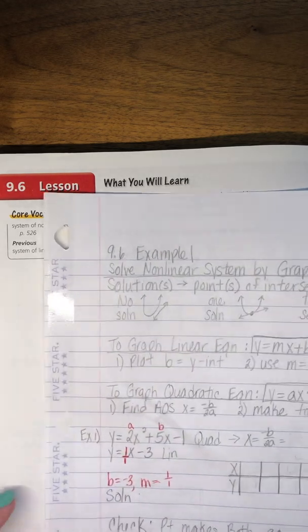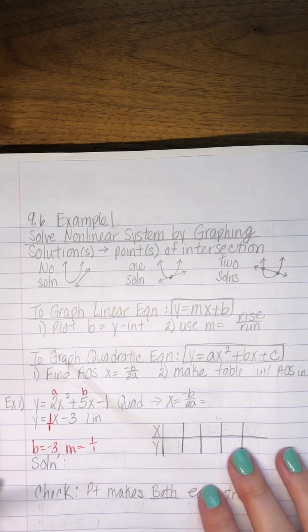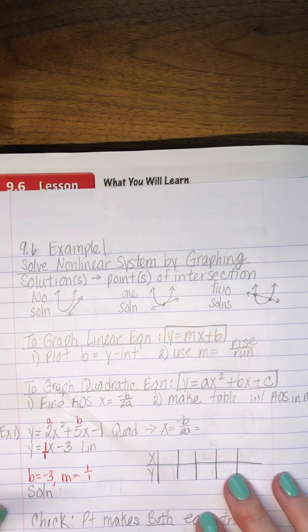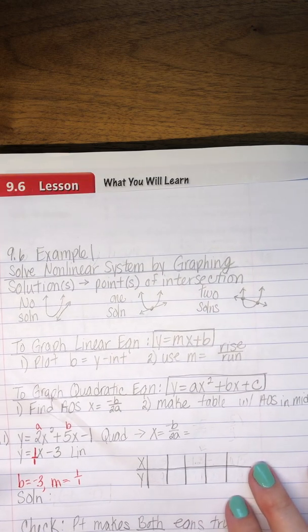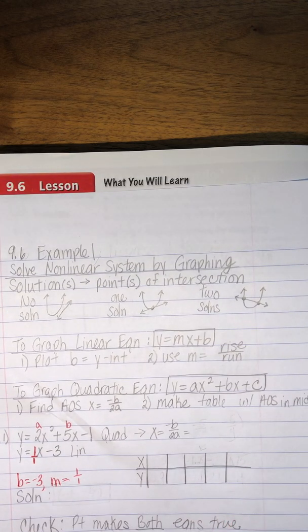So I'm going to show you what I wrote down here. Maybe you should pause the video and copy down what I have here for my notes. This is just a quick set of notes of how we're going to go about doing this section.